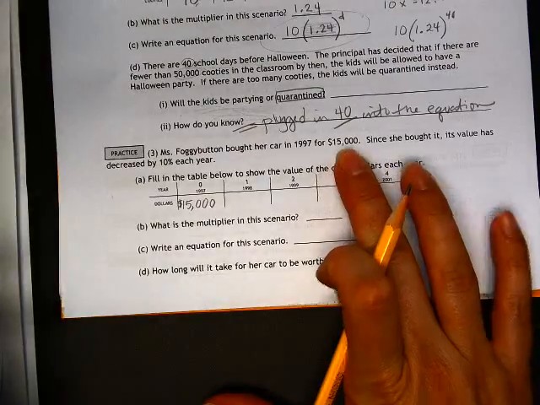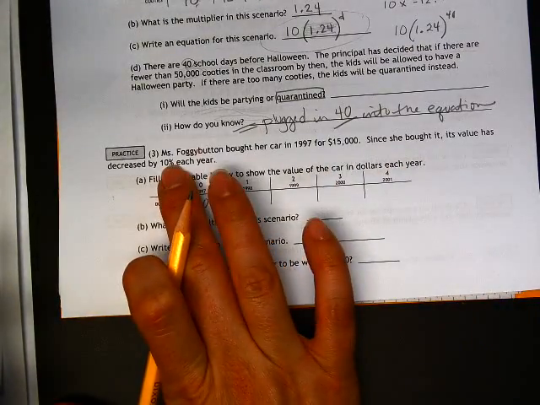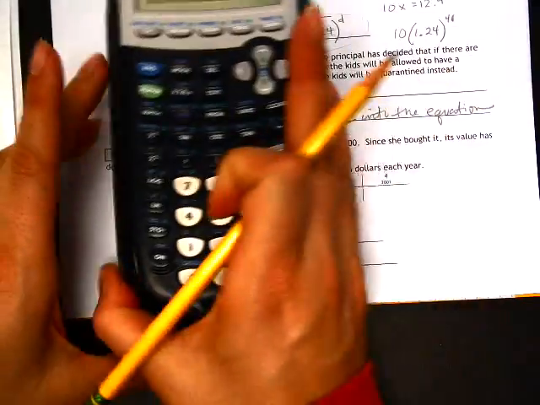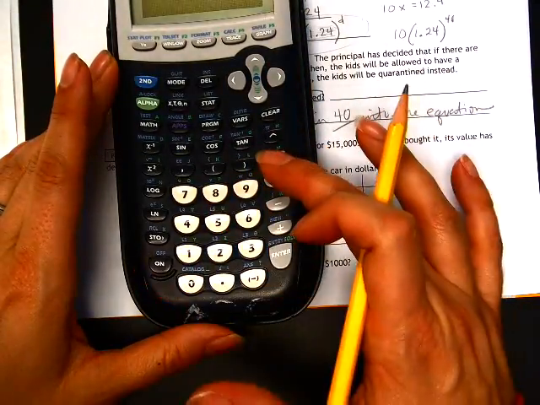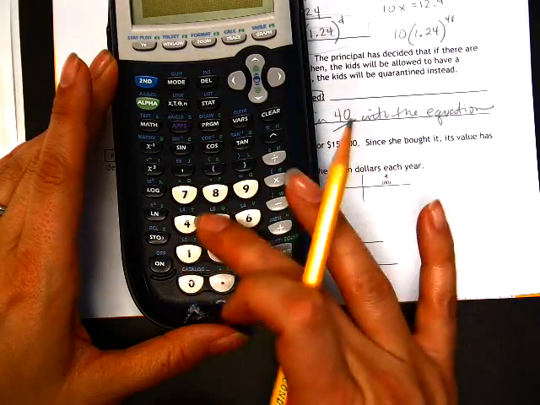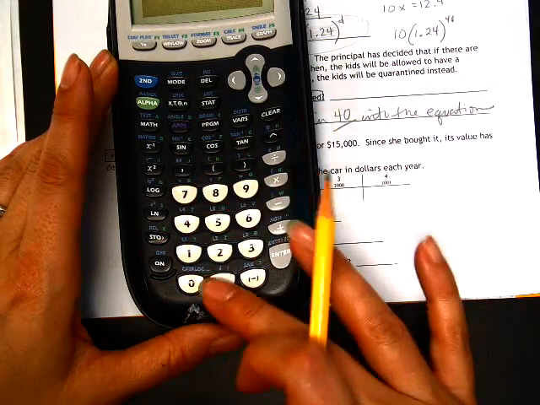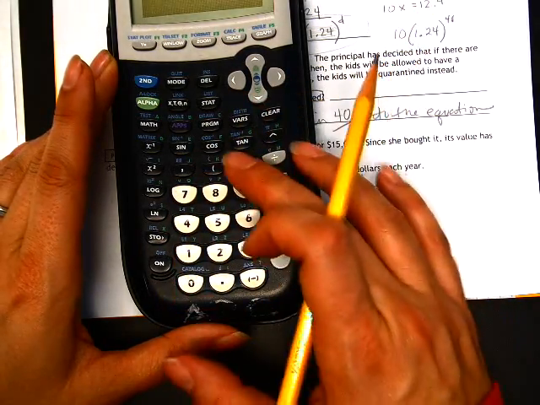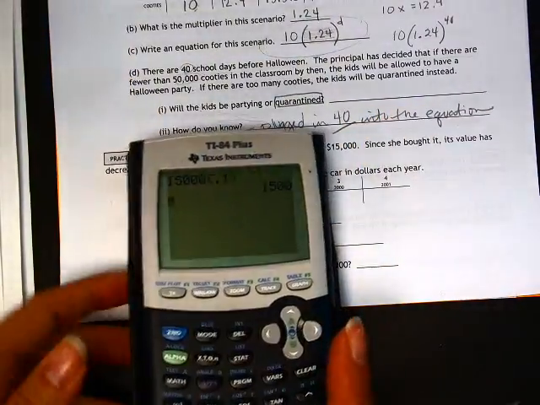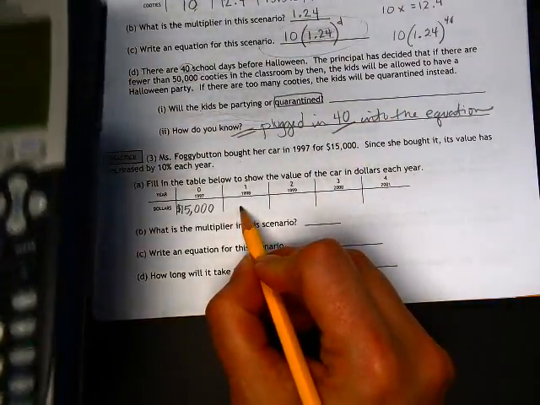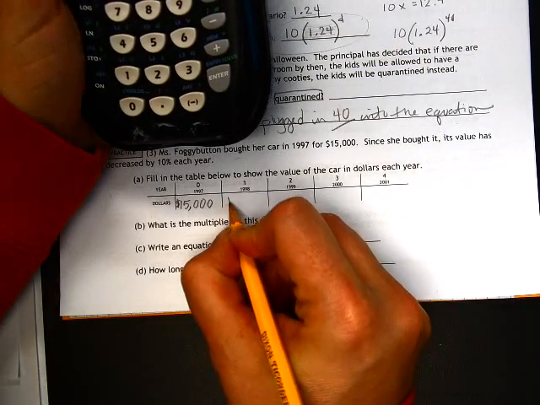And so the first thing that I want to do is I first just want to figure out what 10% of this is. So remember, of means multiply all the time when we're talking about percent. So we have 15,000 times 0.1. And we get 1,500. So that means that it goes down in value by $1,500.